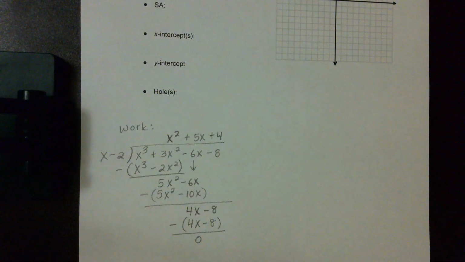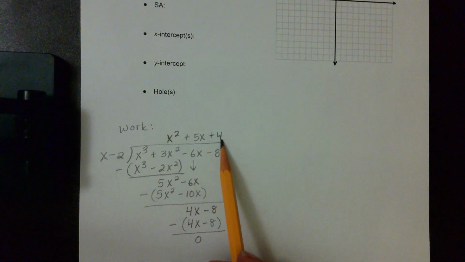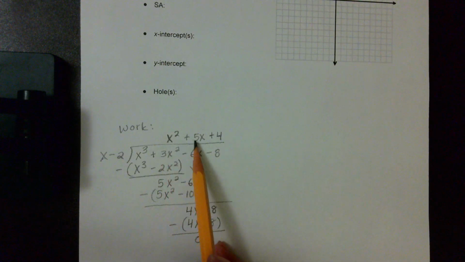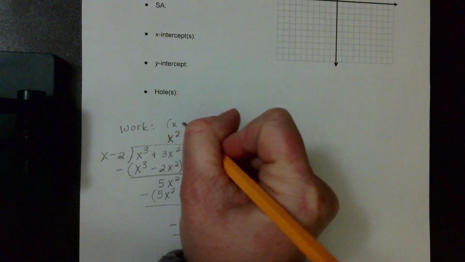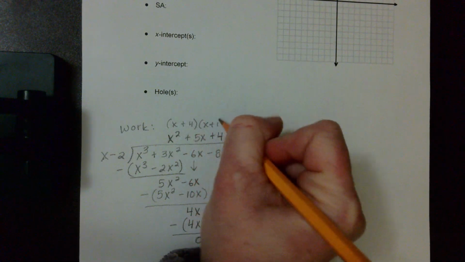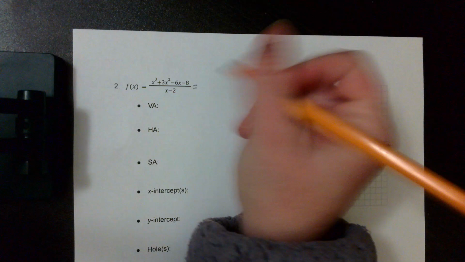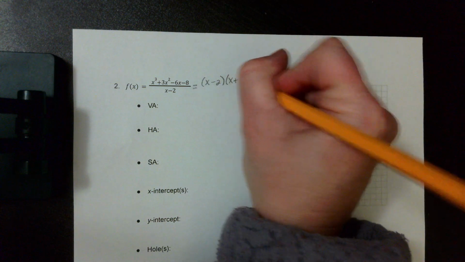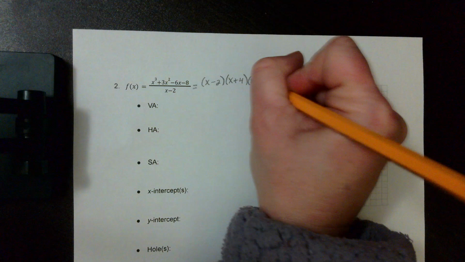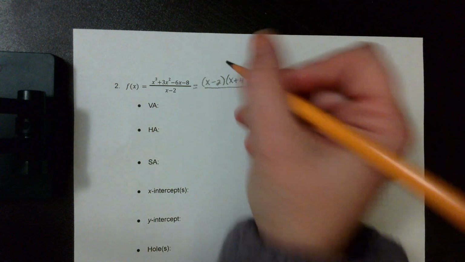After completing the long division, I can see that my numerator is going to factor into x minus 2 times x squared plus 5x plus 4. But then I notice that x squared plus 5x plus 4 is going to factor into x plus 4 times x plus 1. So I can rewrite my entire numerator as x minus 2 times x plus 4 times x plus 1 over x minus 2.